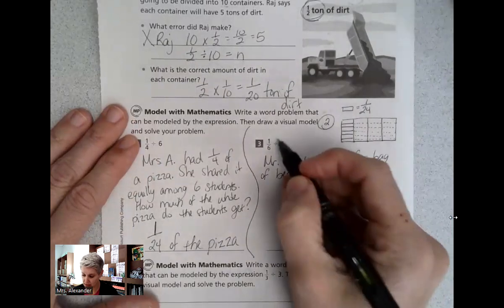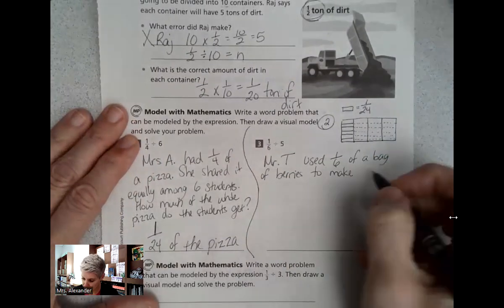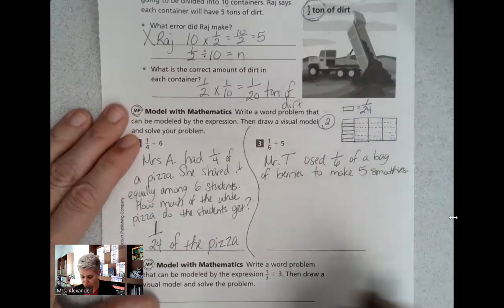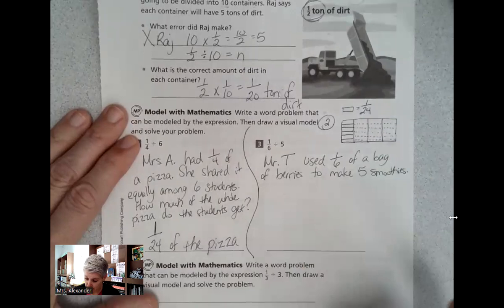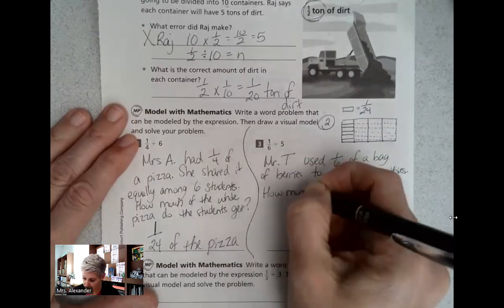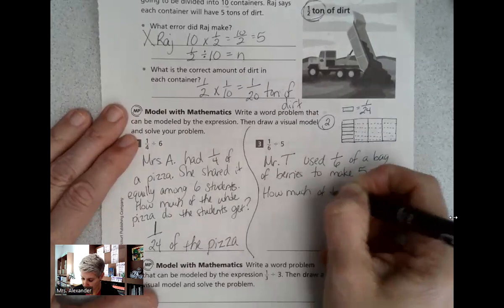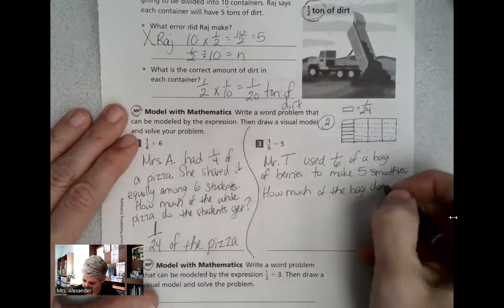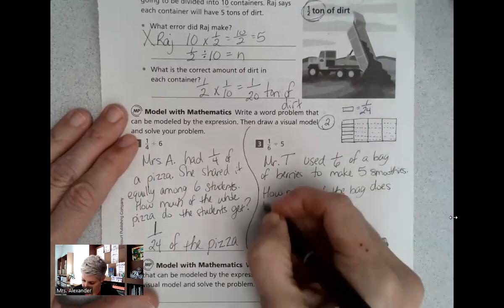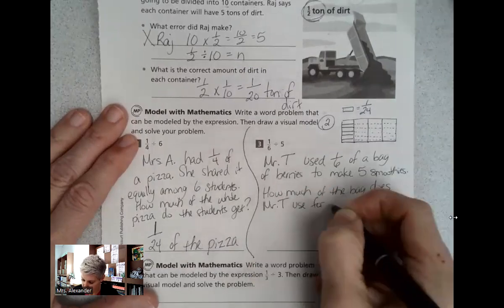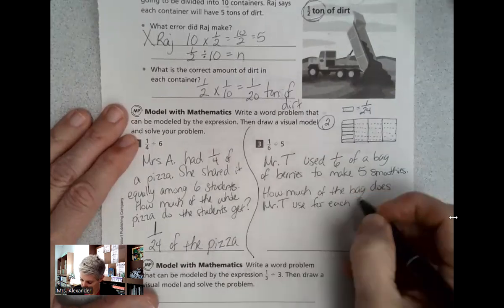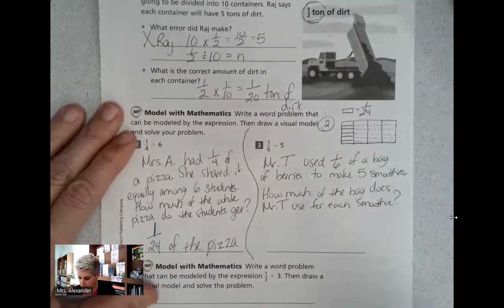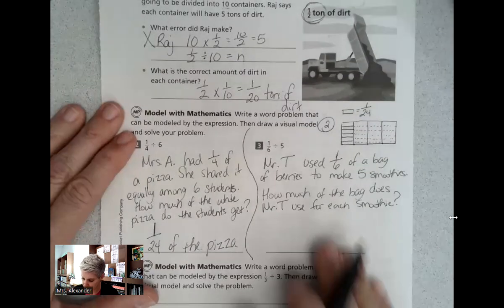Actually, I need to make it not just a smoothie, right? To make 5 smoothies. All right. And then my question is, how much of the bag, of the whole bag, right, does Mr. Tullis use for each smoothie? So same thing, I'm going to do my model down here this time.